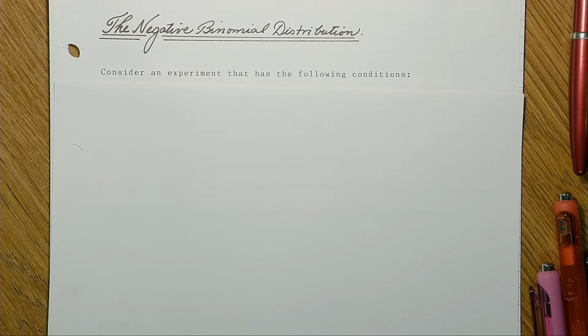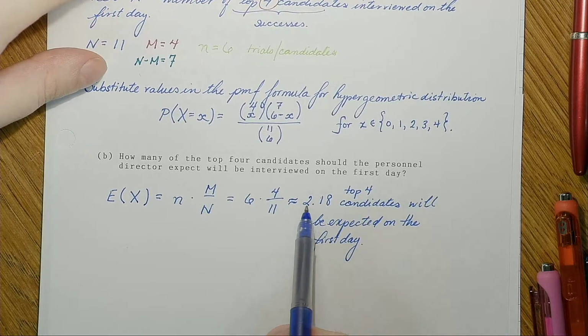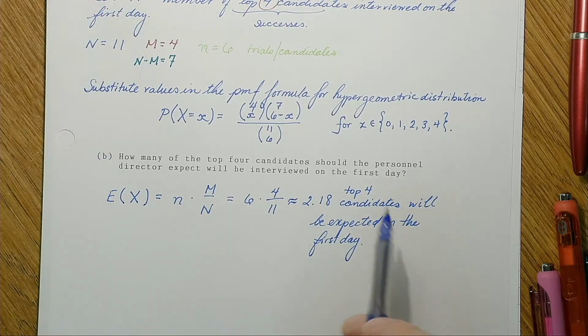Oh, let me just switch back. There's a question, and that's how many candidates can be expected to be in the top 4. Yes, about 2.18 of the top 4 candidates will be expected on the first day, after interviewing on the first day.